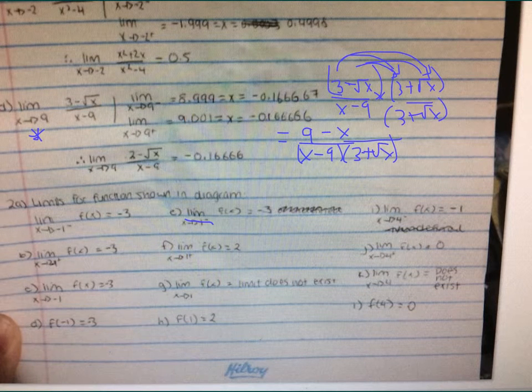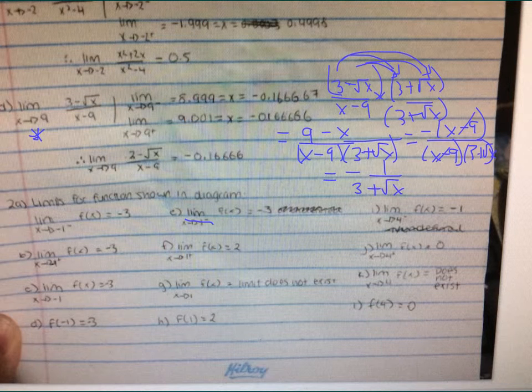The x minus 9, or the 9 minus x, can be transformed so that it's the other way around just by taking a negative out. So if I take a negative out of that factor at the top, then I've got my other two factors, and those are going to cross out. So now I have minus 1 over 3 plus root x. If I substitute in the limiting value, which in this case was 9, I have minus 1 over 3 plus the root of 9, which is 3, or minus 1 over 3 plus 3, which is minus 1 over 6 for the limit.